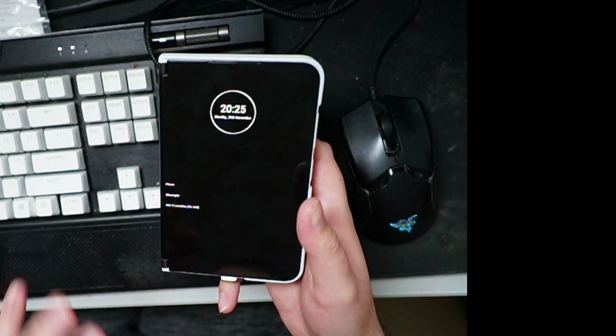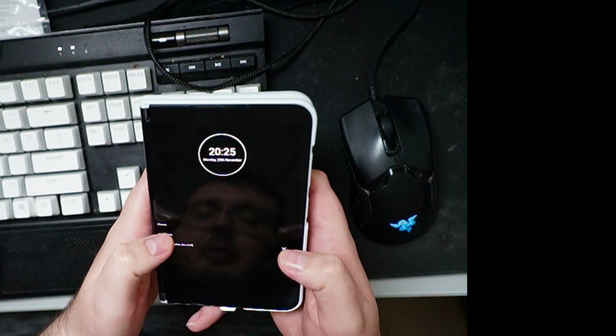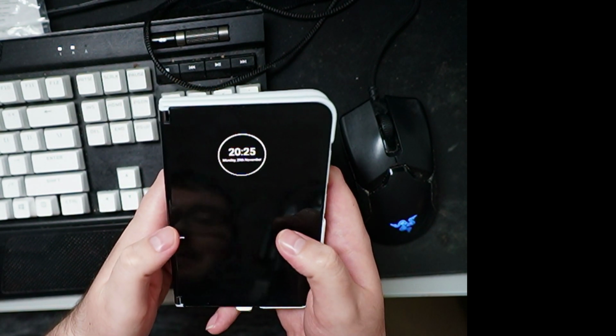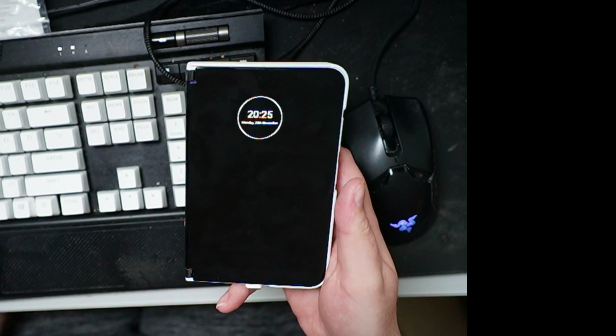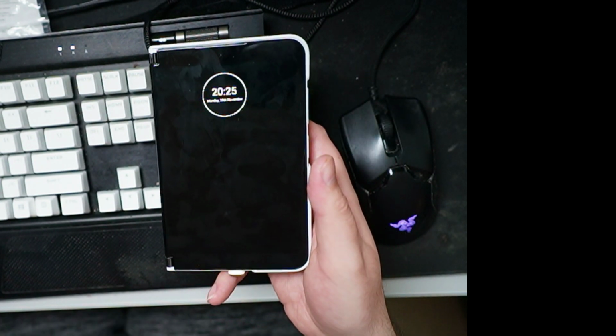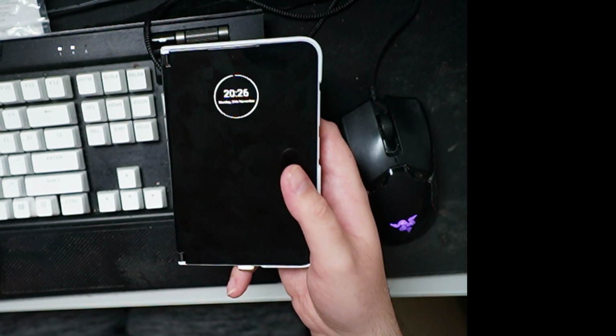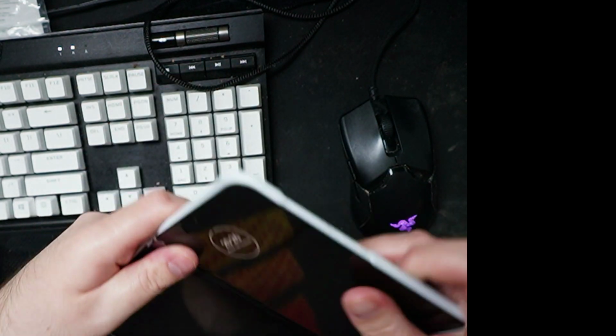So now it's even more flush and clean. And if you really wanted to, you could get rid of your favorite apps and just have it like that. Okay, that's kind of weird looking. I don't know about you guys, but that's kind of weird looking how that looks.